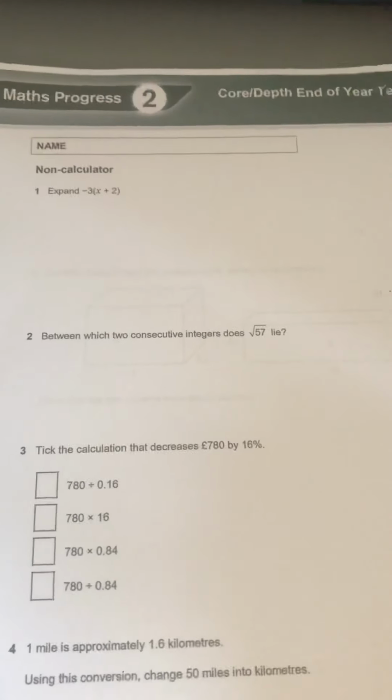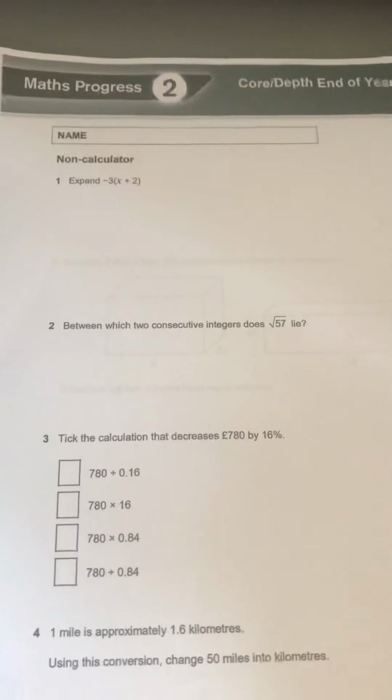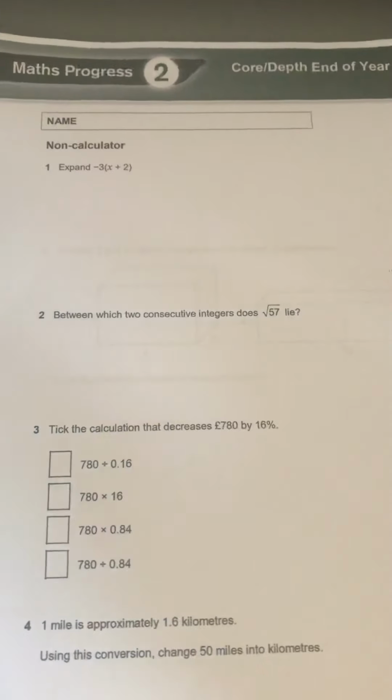Hi, welcome to me going over the Year 8 Set 1 end of year assessment paper. This is just for you to have a look at which questions you got right or wrong depending on the analysis I sent you. So the first one, expand.